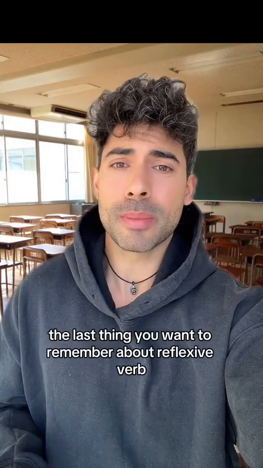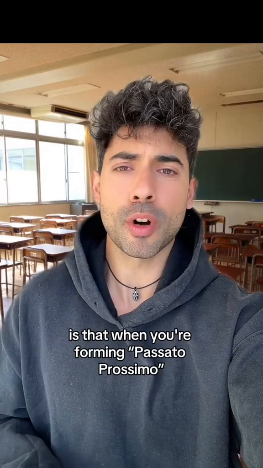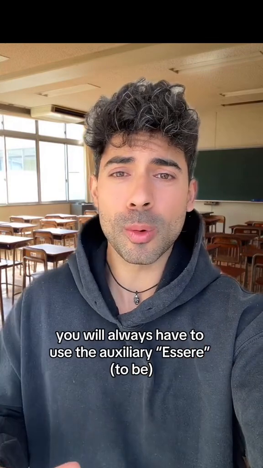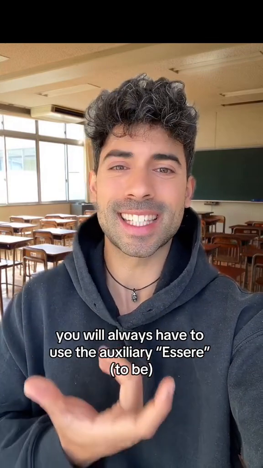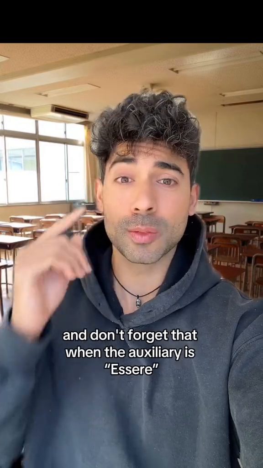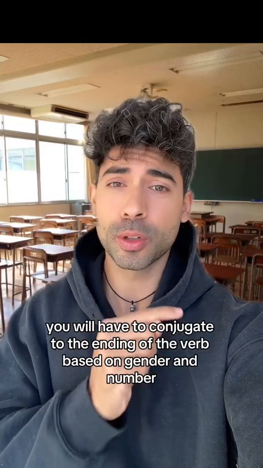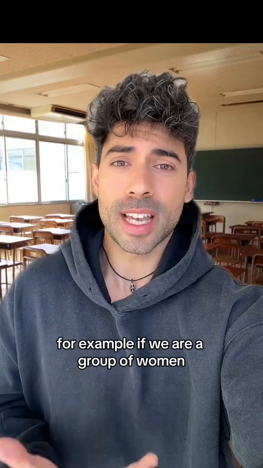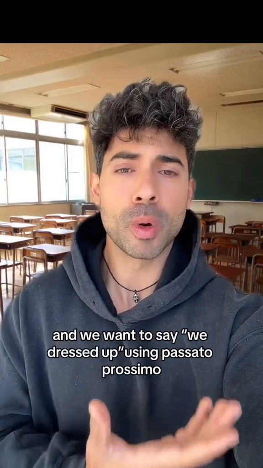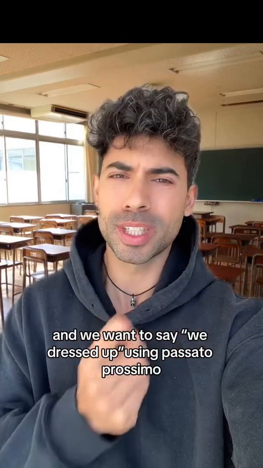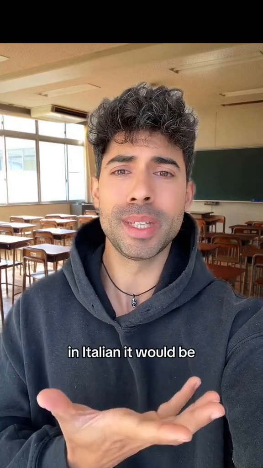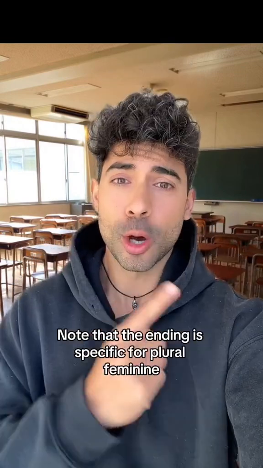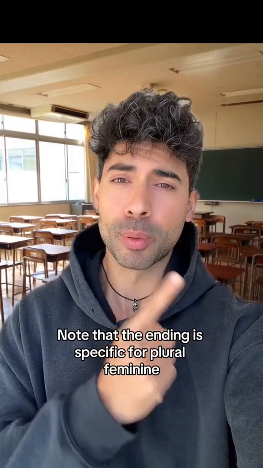The last thing you want to remember about reflexive verbs is that when you are forming passato prossimo, which is one of the past tenses in Italian, you will always have to use the auxiliary essere, to be. And don't forget that when the auxiliary is essere, you will have to conjugate the ending of the verb based on gender and number. For example, if we are a group of women and we want to say we dressed up using passato prossimo, in Italian it would be noi ci siamo vestite. Note that the ending is specific for plural feminine.